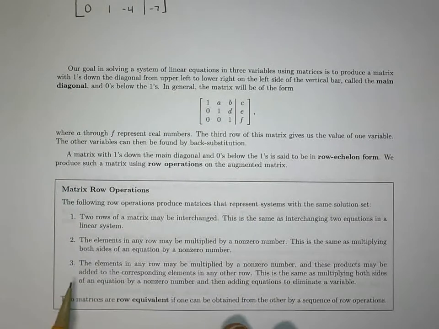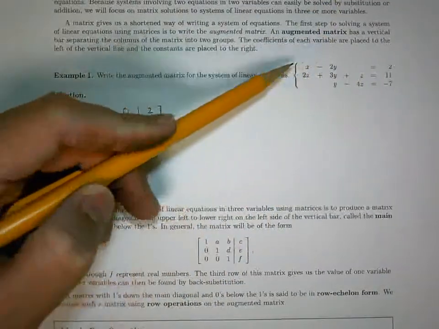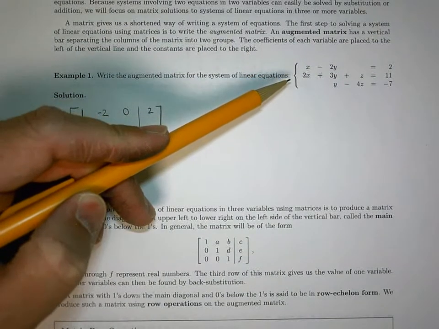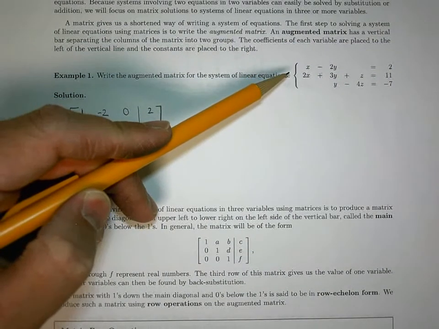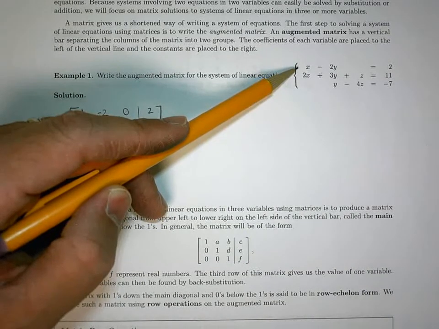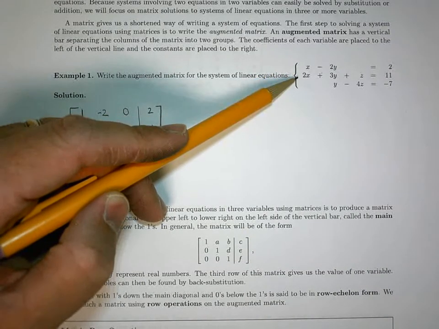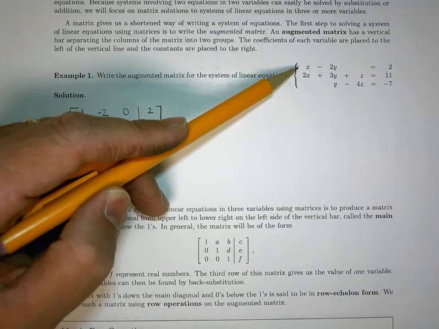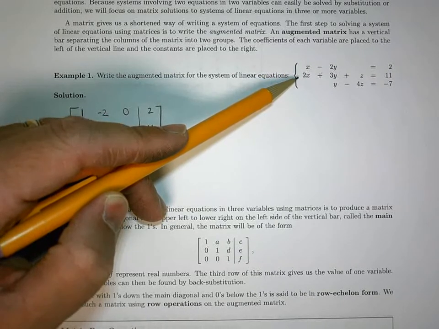The third row operation is that we can multiply a row by a number and then add it to another row. For example, if we think of equation 1 as the first row and equation 2 as the second row, and I were wanting to eliminate the x's, I could multiply row 1 by negative 2 and add it to row 2. Then we'd have a negative 2x and a positive 2x, and they would add to 0.